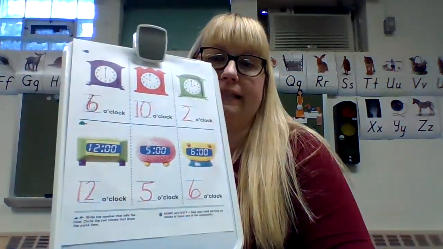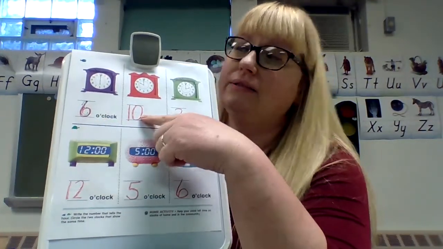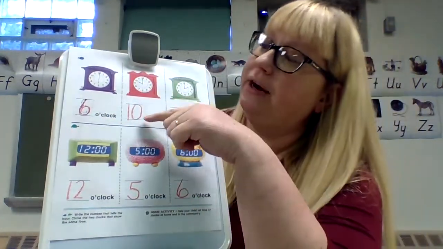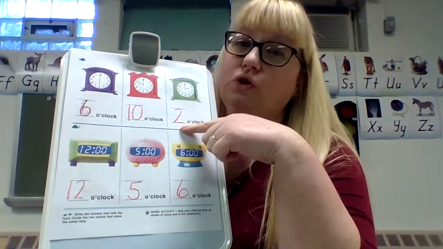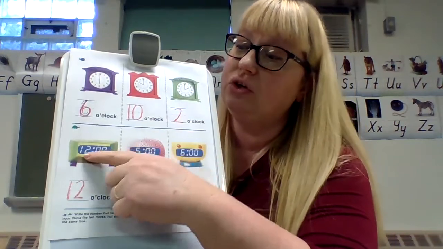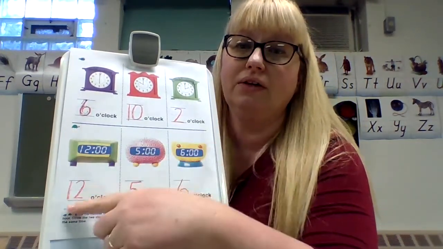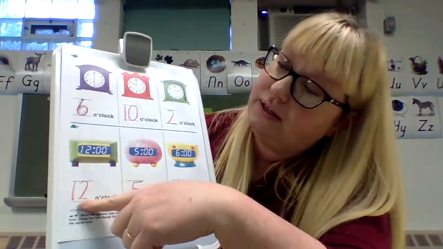All right, let's see if you got it right. You should have got this one because you traced it. 6 o'clock. This one is on the 10. Our hand's on the 10, so it's 10 o'clock. 2. Our hand's on the 2, so you should have 2 o'clock. Digital, it's so easy. All you do is just write the first number. So you should have 12. That's 12.